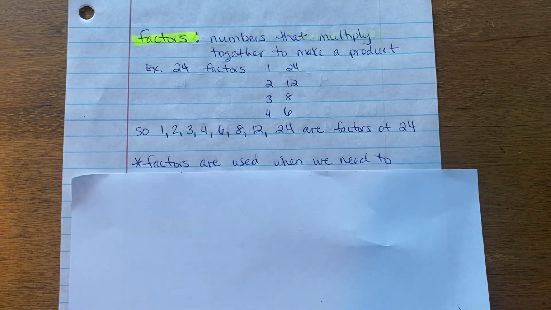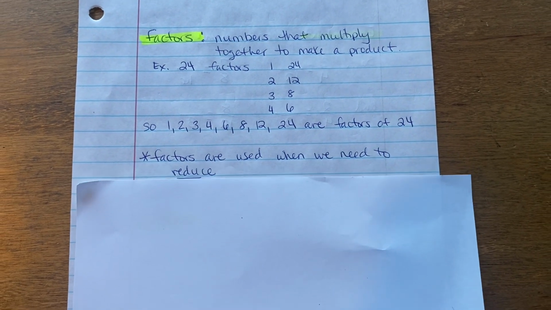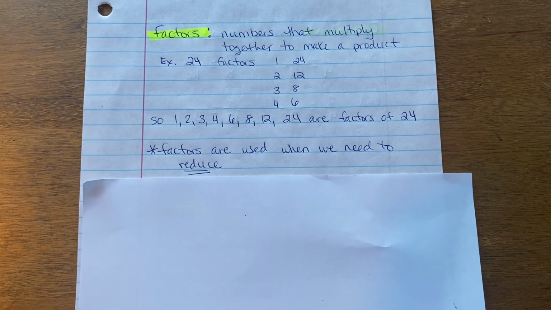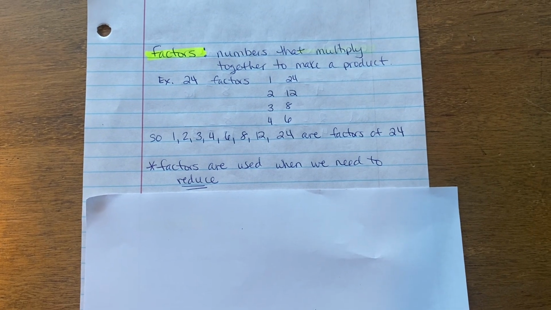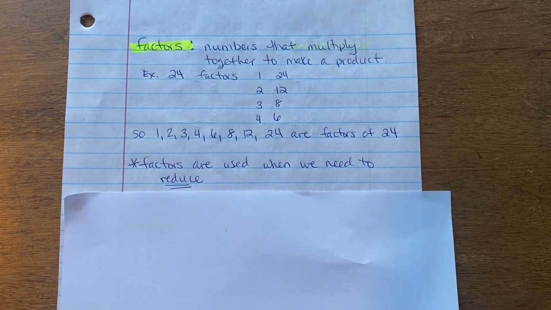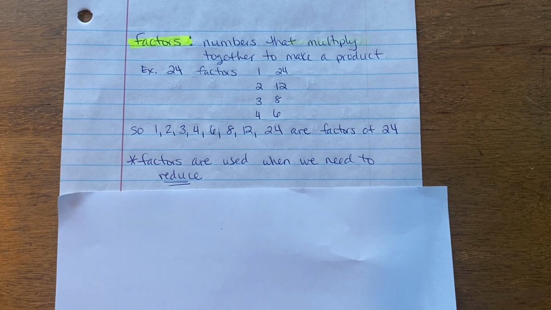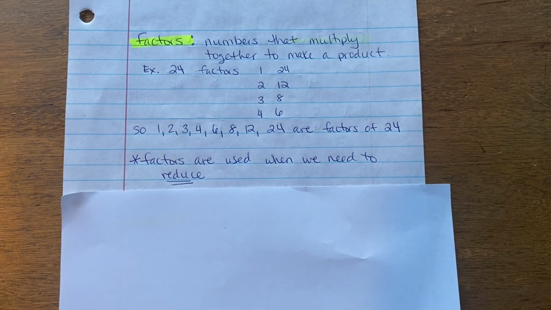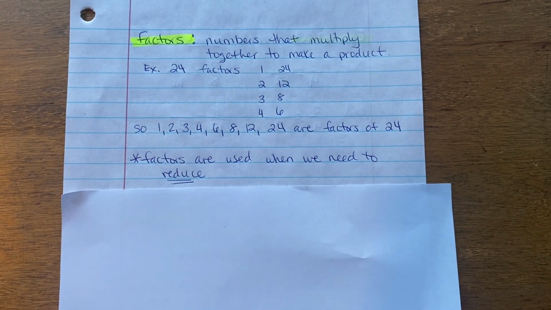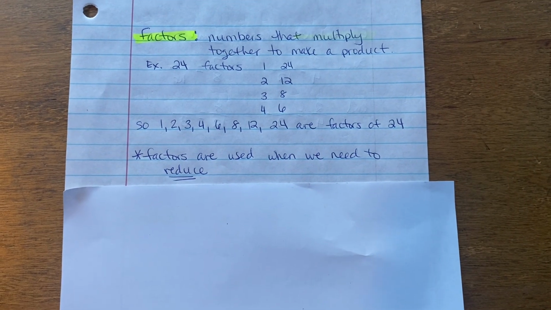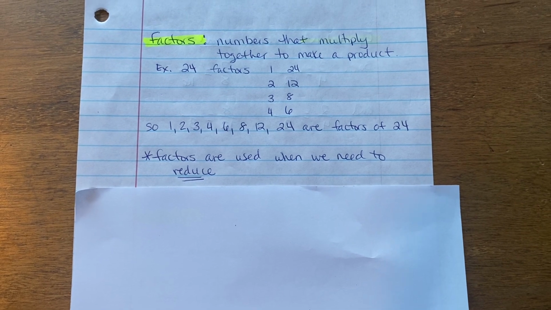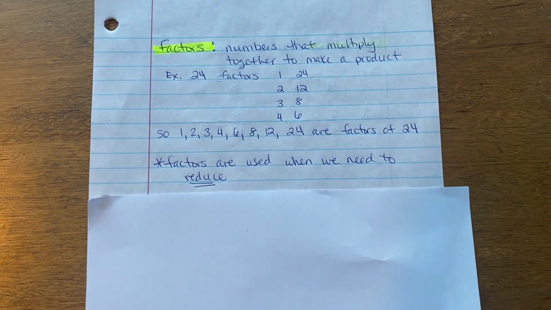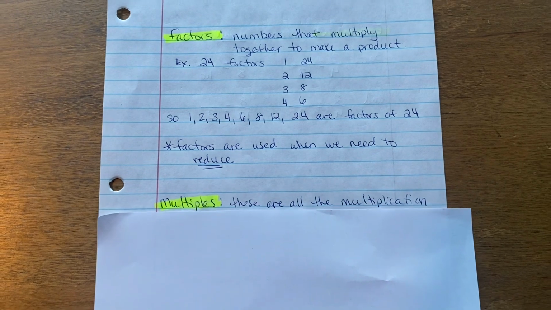So factors are used when we need to reduce. Reduce means we're keeping things equivalent. If I eat 2/4 of a pizza, it means if I reduce it, I ate 1/2 of the pizza, right? Then last week we started introducing multiples.